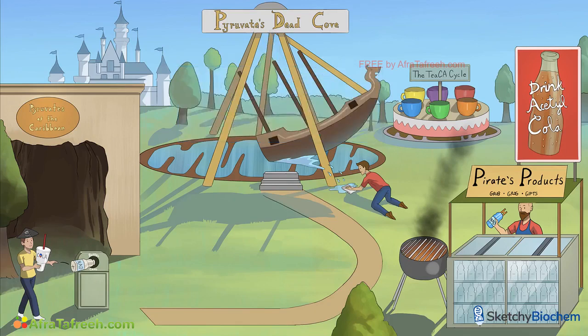CoA is needed to make acetyl-CoA, fat, cholesterol, acetylcholine, and many more things we won't mention here. You'll see the pirate kid holding an empty CoA cola cup as he approaches the ride. You'll also see him throwing an empty NAD+ drink away. PDC transfers electrons to NAD+ to make NADH, which is used to produce ATP during oxidative phosphorylation.